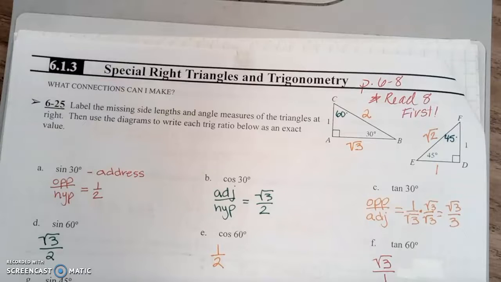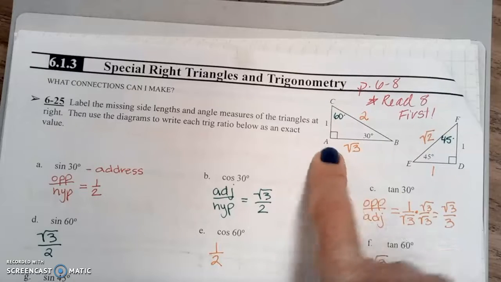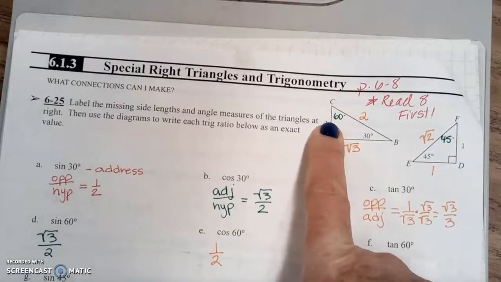When it says exact value, that means they want you to leave it as a radical. Do not take your calculator out and change it to a decimal. Just leave it in the ratios that they want you to leave it in. Okay, so the first one is obviously your 30, 60, 90. So they want you to fill in the 60 that's missing.